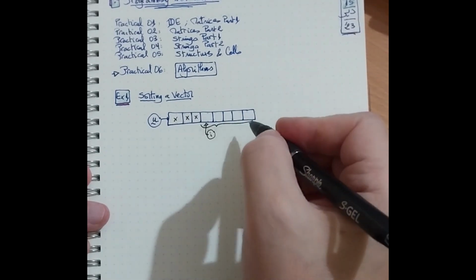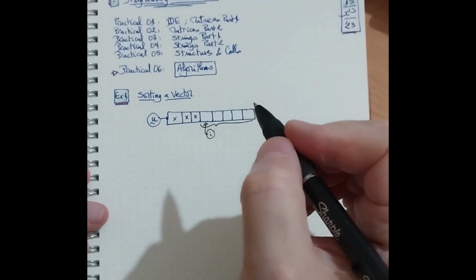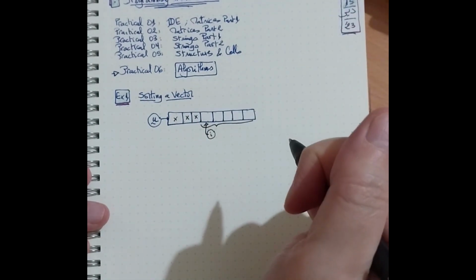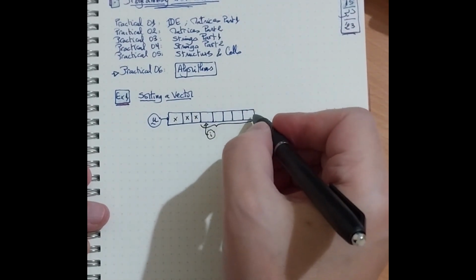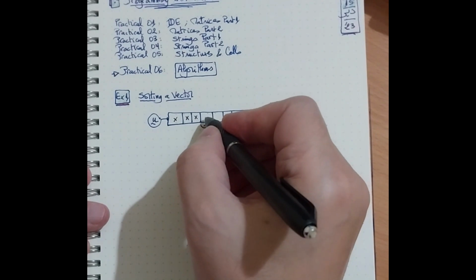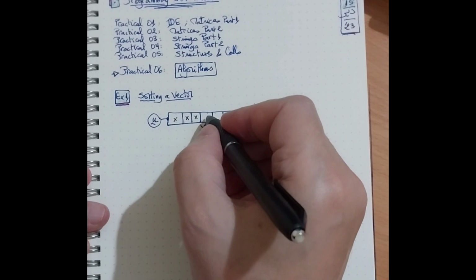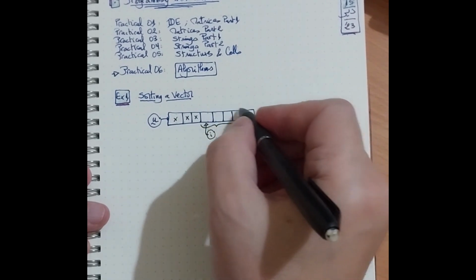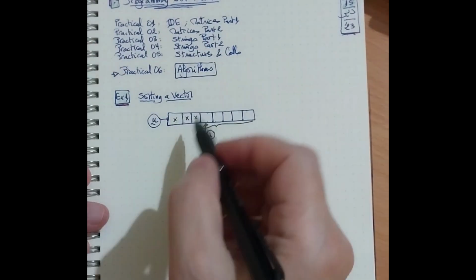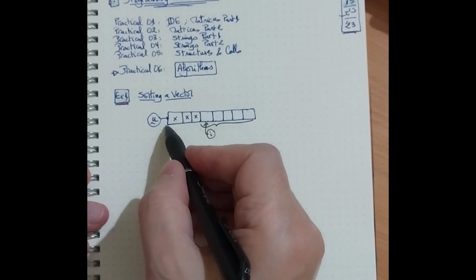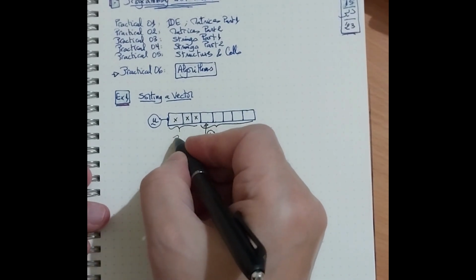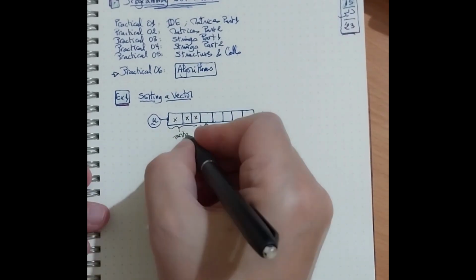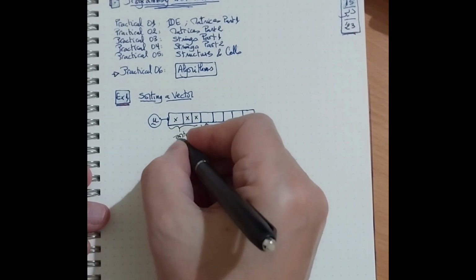This is a simple algorithm. It is based on the following observation. The minimum of any subvector from i till n must be at the first position. So here you must have the minimum among the elements. These ones before i are already sorted. We are not modifying them. They are at their right position. Sorted elements.